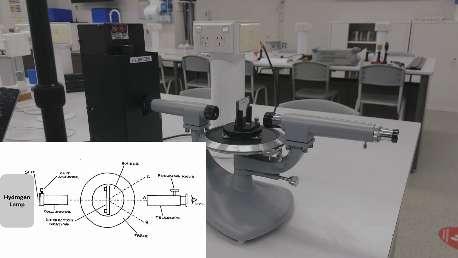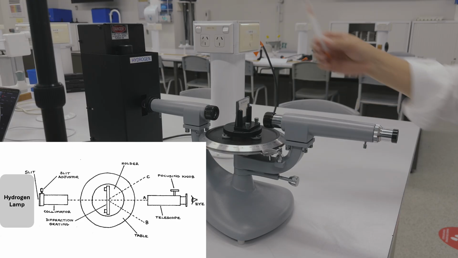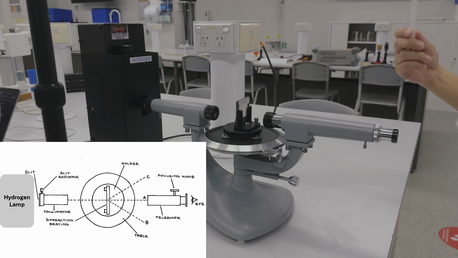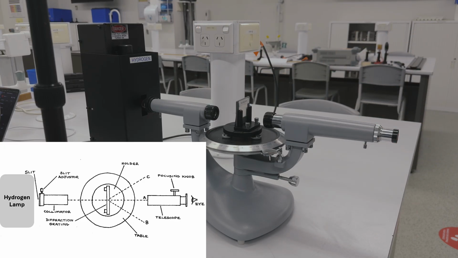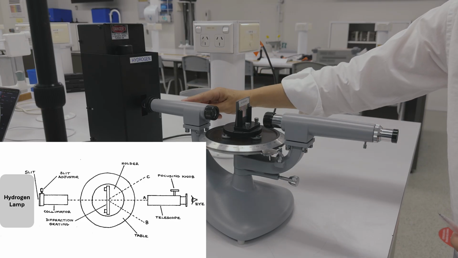This is the setup of our experiment. This is our light source. We use hydrogen. And this is the spectrometer. Here, I want to show you how to do the calibration and how to optimize all the resolution. First, this is the collimator.